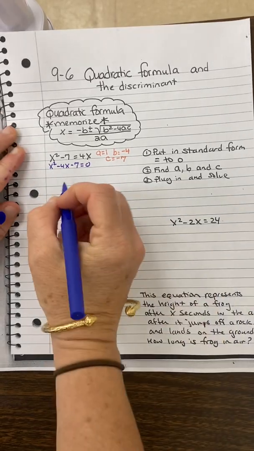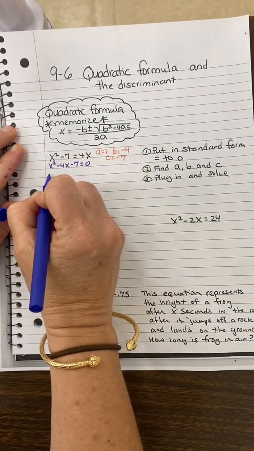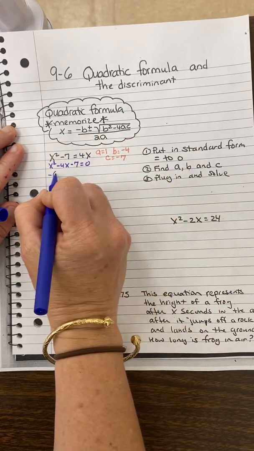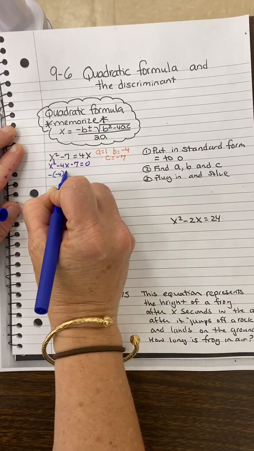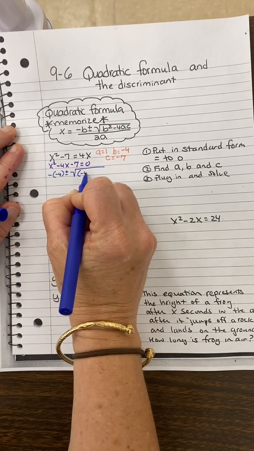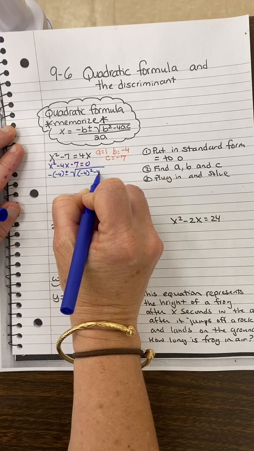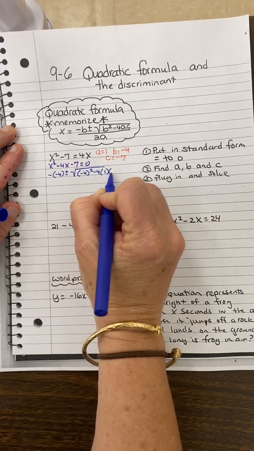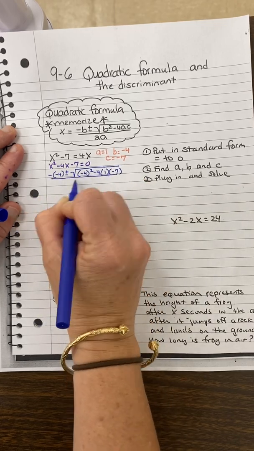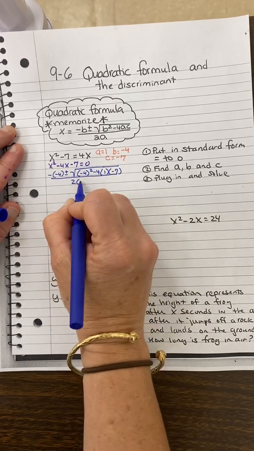so now the formula, negative b. So negative, my first step, I just like filling stuff in, okay, is negative 4. I don't really even think, I'm just filling in. Square root b, which is negative 4, squared minus 4 times a times c all over 2 times a.